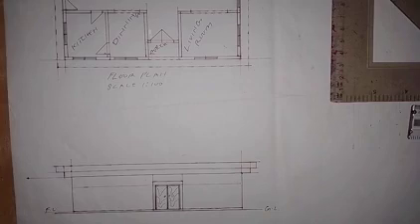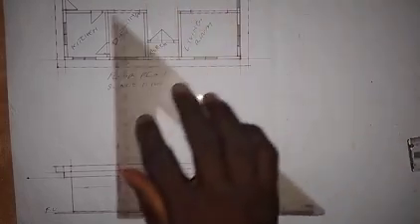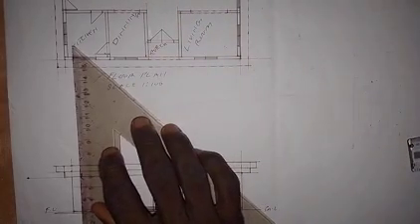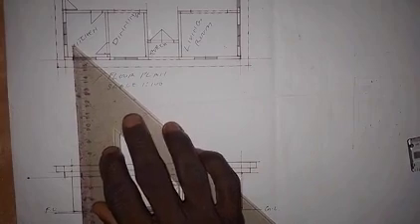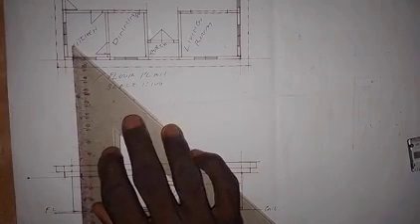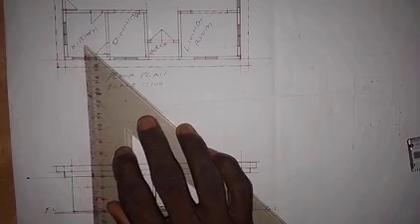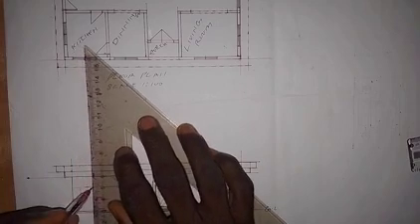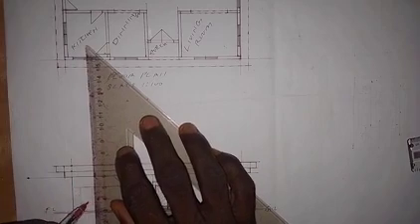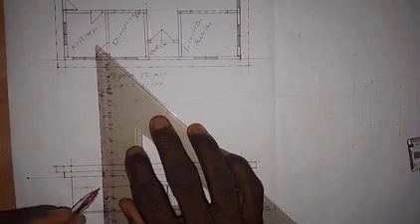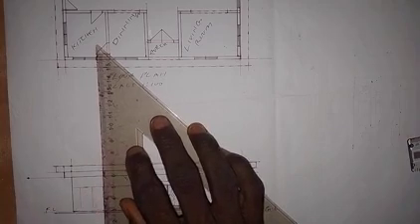Now for the windows, we are told that the windows are louver windows. So I need to draw a vertical line down here, and also a vertical line here, then another vertical line. Let me just do one of these windows, then the remaining I will do while I pause the video.